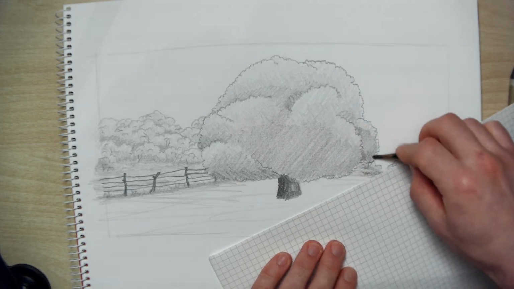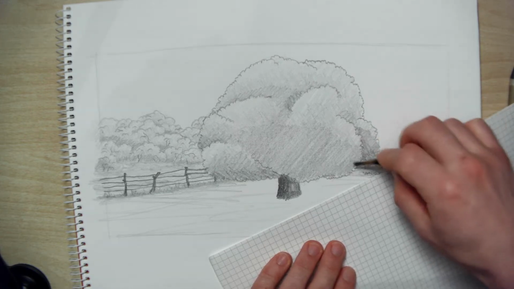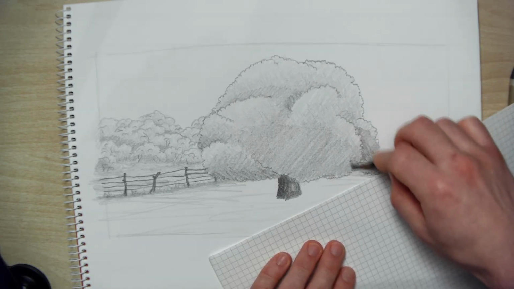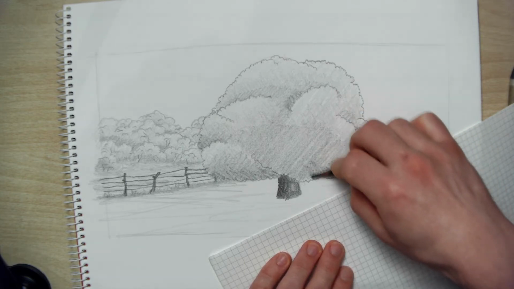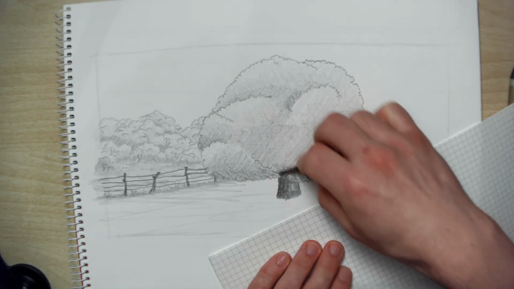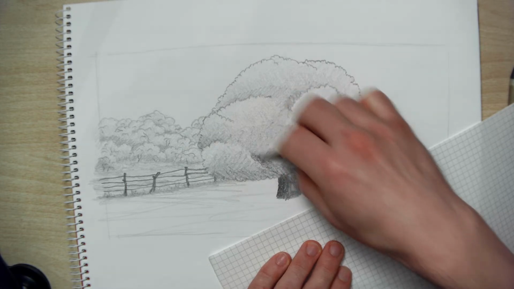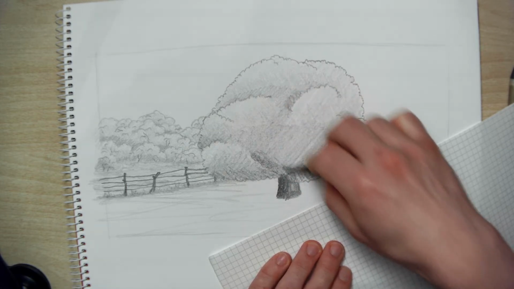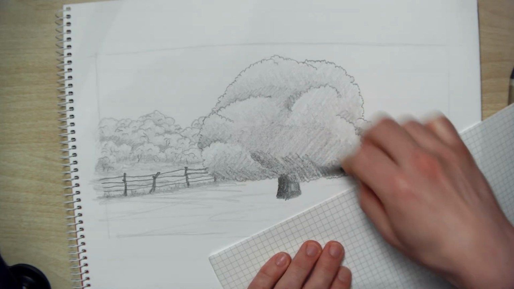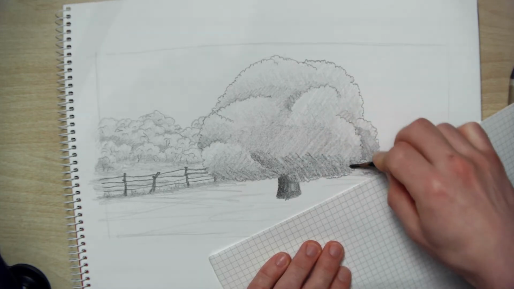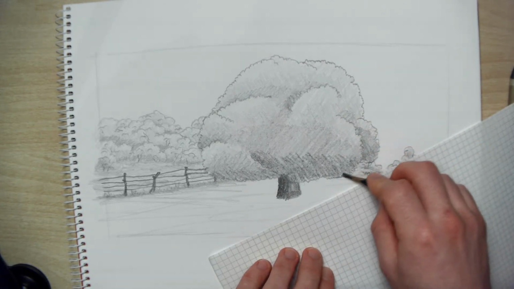And also over here. And then completing the rest of the lower side of the tree. Going in all the way to the top of this volume right there, and maybe making this area a bit larger like that. All right.